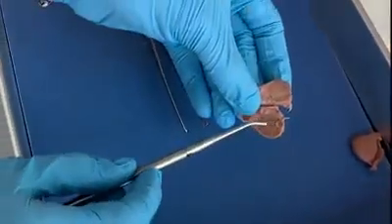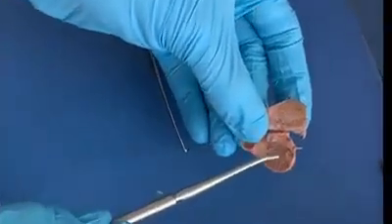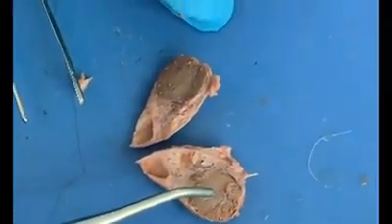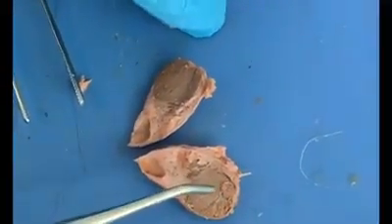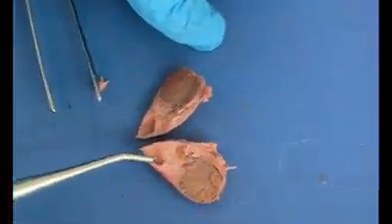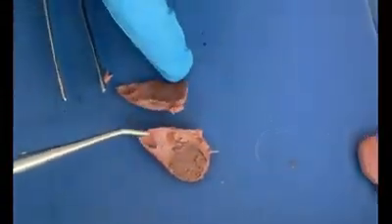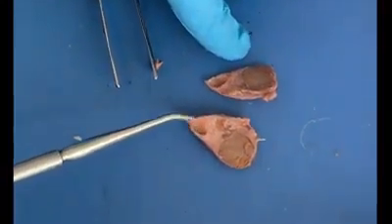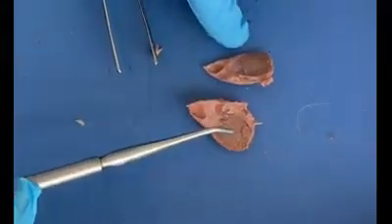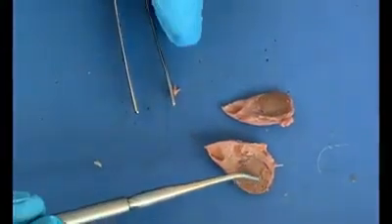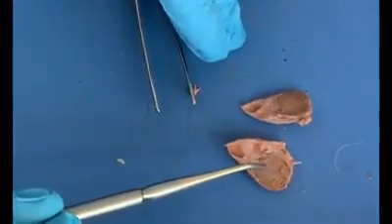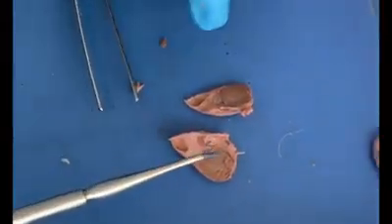Okay, now here you see that this yellow structure is the corpus luteum, and this corpus luteum is what produces progesterone during pregnancy to maintain pregnancy. And how this corpus luteum is formed is, after ovulation happens and the follicle releases the oocyte, it undergoes structural changes where it accumulates substances like cholesterol, and it becomes this gland which produces hormones.